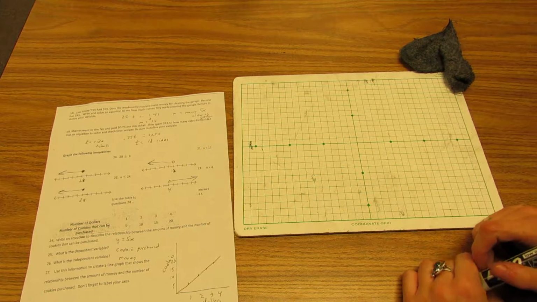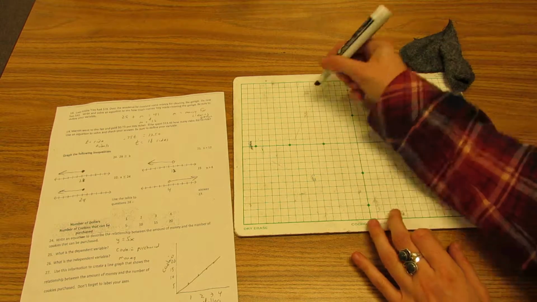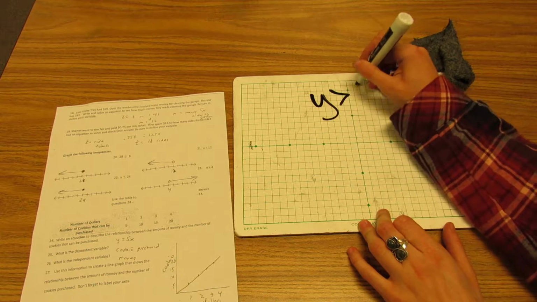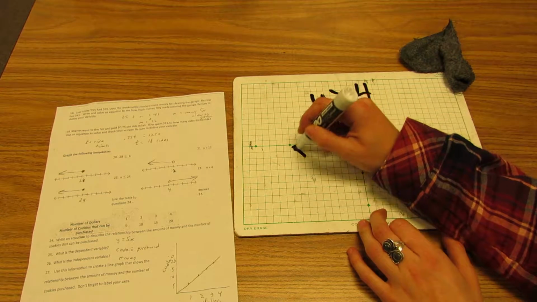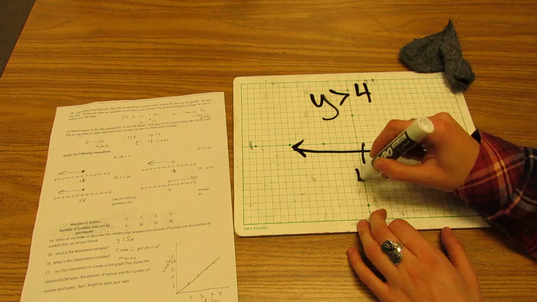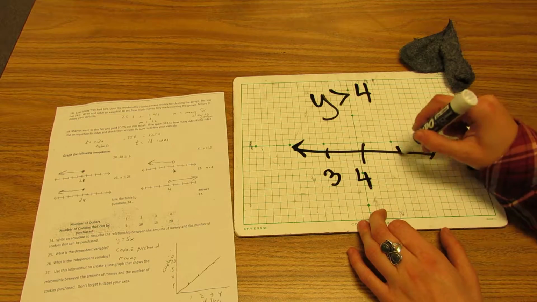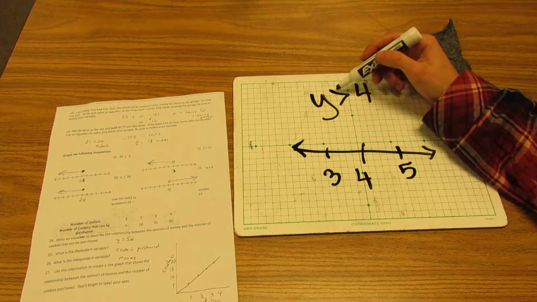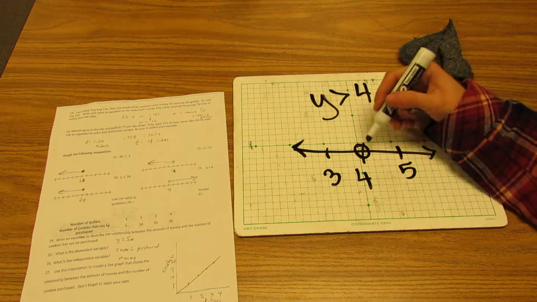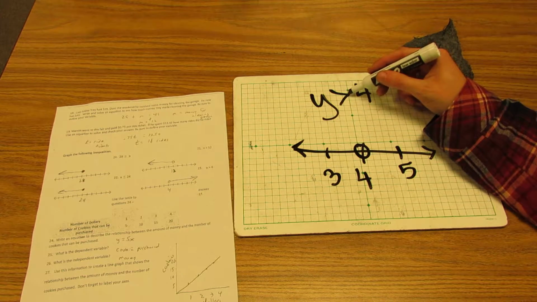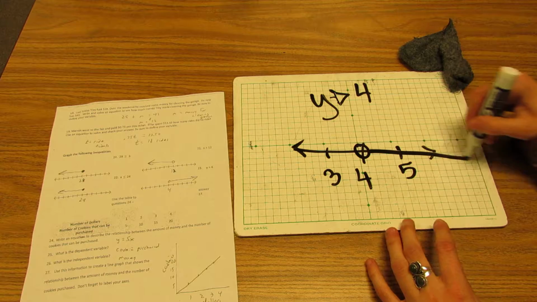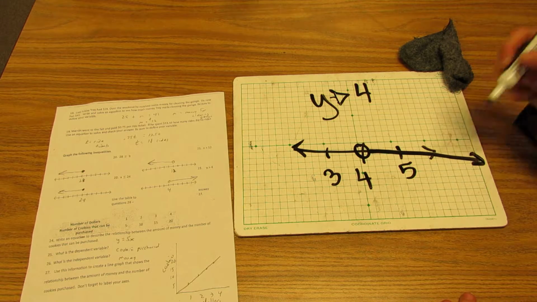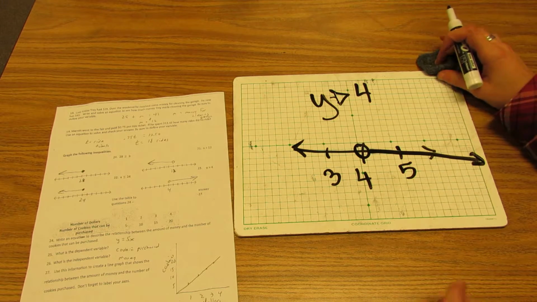All right, 23 reads y is greater than 4. So this is simplified. I can go ahead and graph it. So 4, 3, and 5. This is going to be an open circle, meaning 4 would not be a possible solution, and it would be to the right. But 5, 6, 7, 8, and so on would be possible solutions for that inequality.